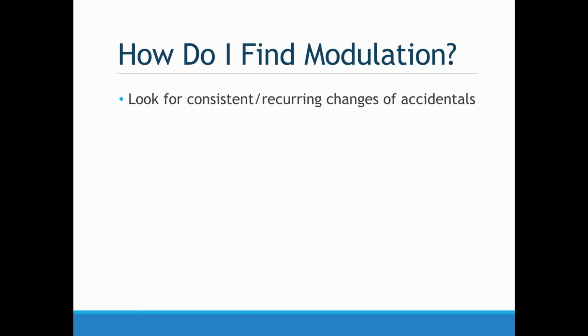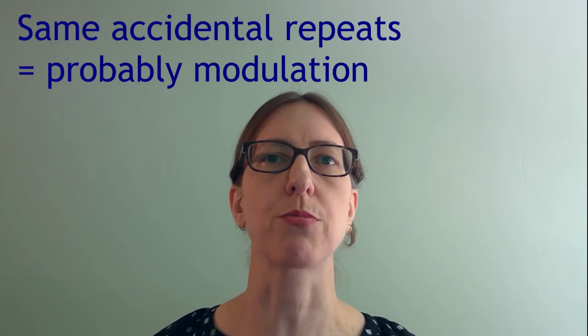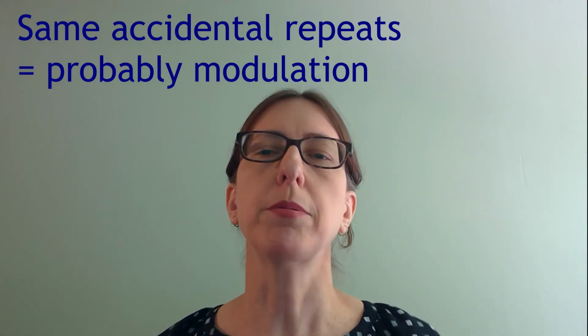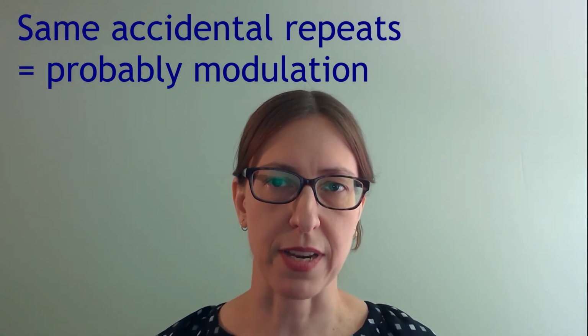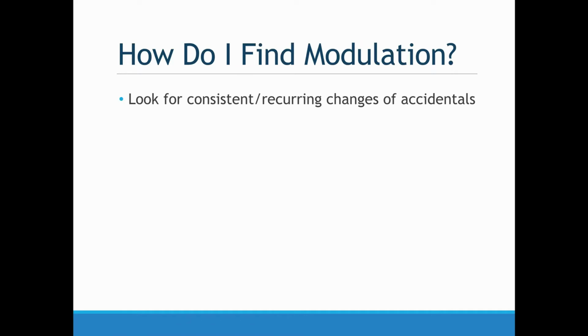Modulations are actually a little bit easier to define than you might think, and that's because they tend to involve consistent or recurring changes of accidentals. So in other words, if you're seeing a B natural, for example, repeatedly throughout the music, it means you probably changed to a key that incorporates that B natural. But modulation is not just about changing the accidentals. So for example, if I'm changing between a key and its relative minor, there is no change of accidental. I don't necessarily know that there's a change of key signature.